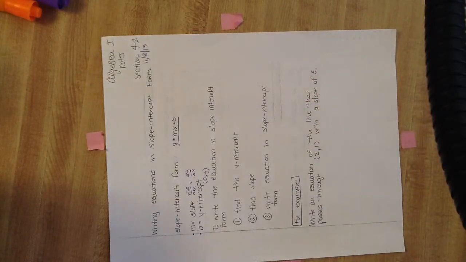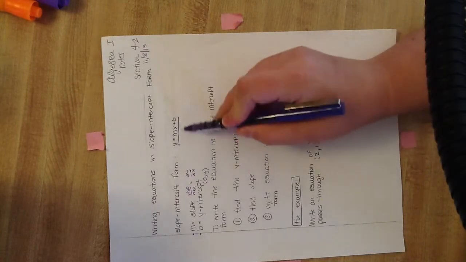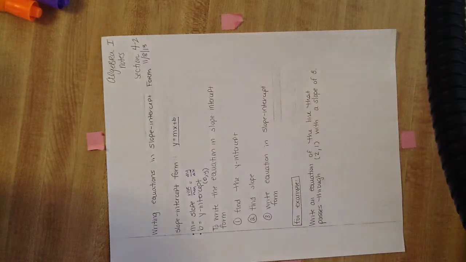So to start writing these equations, they might give us two ordered pairs and say, here are 2 points that fall on the line, write the equation in slope-intercept form. We know how to find slope from two ordered pairs, and from that we can use the equation y equals mx plus b to find b, and I'm going to show you how to do that.